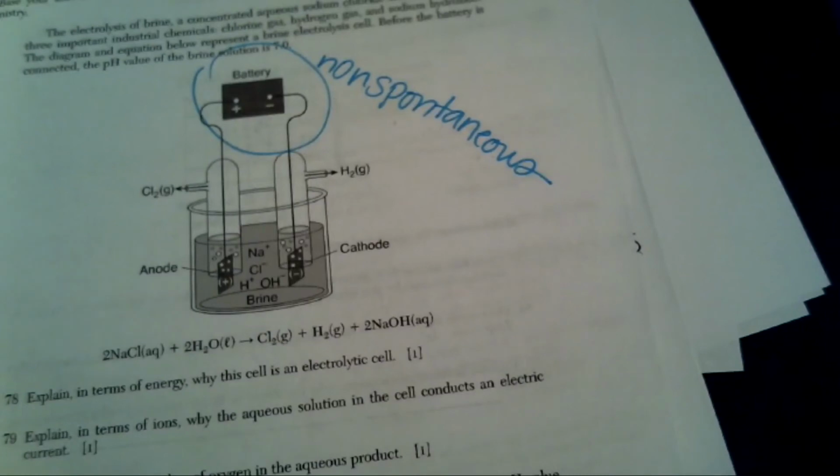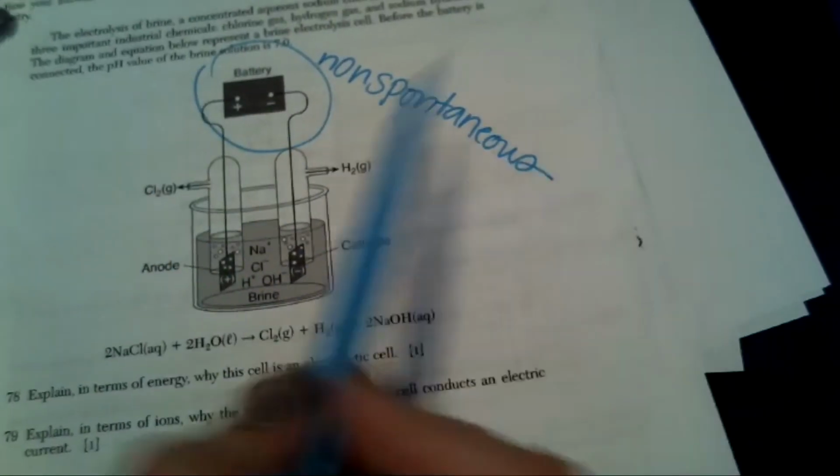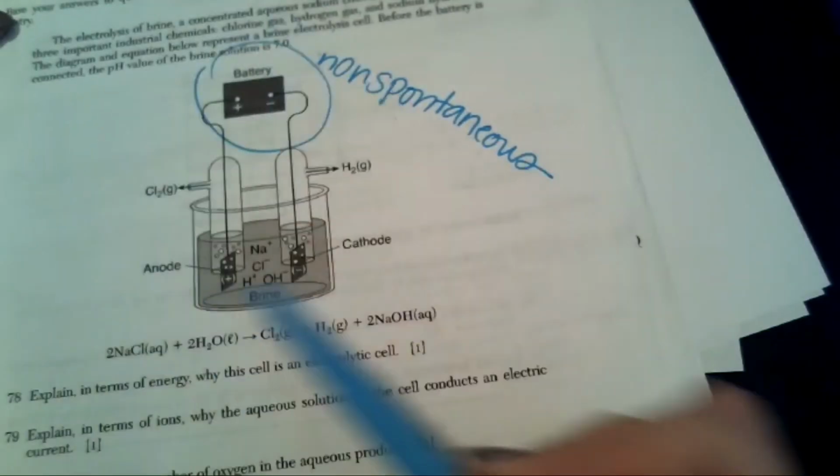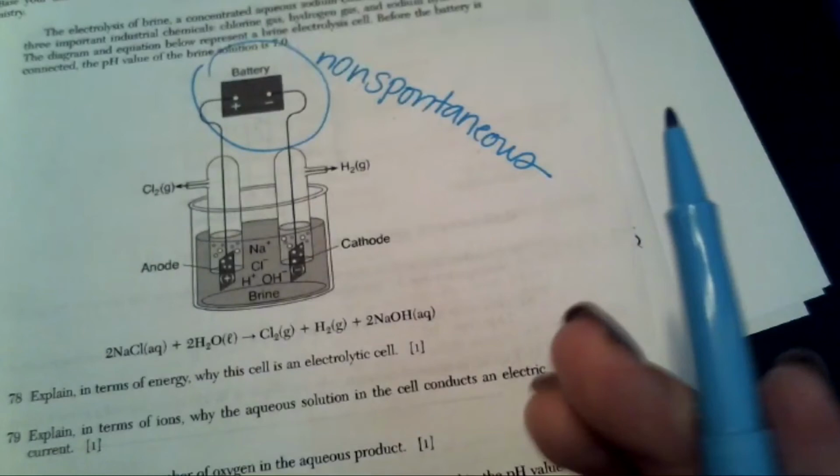A galvanic or a voltaic cell is just going to happen by its own chemistry magic, basically. Nature just lets it happen. This battery is a galvanic or a voltaic cell. This whole picture is electrolytic because it requires a battery.